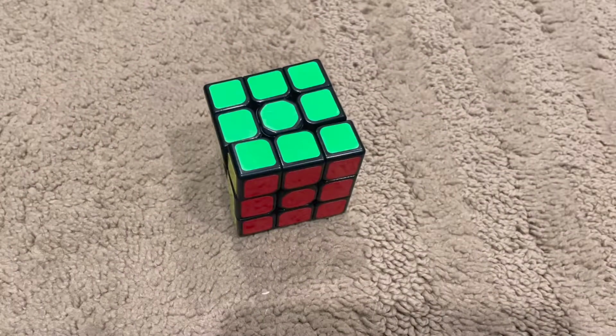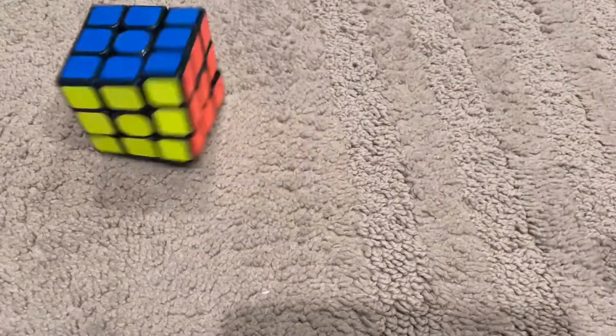Wow! The cube is solved. Was that a world record? Congratulations. My cousin can solve that in milliseconds. If you want to get 0.1 faster, practice every day.